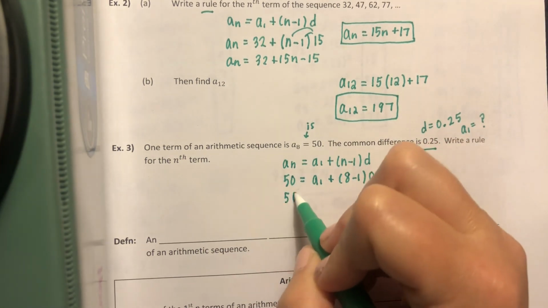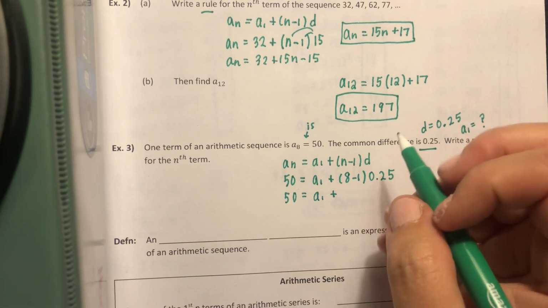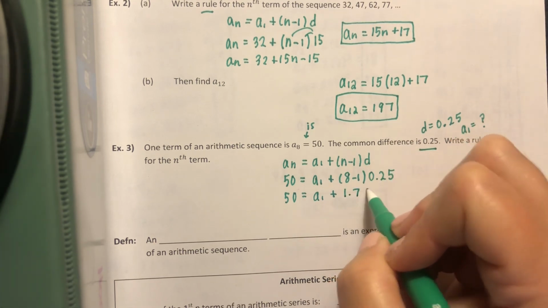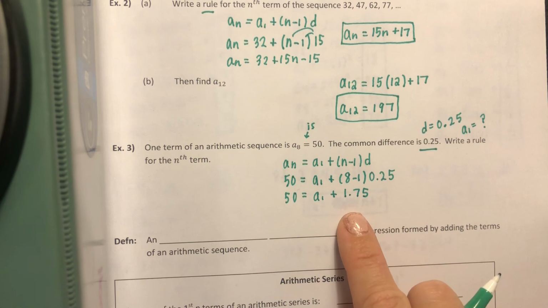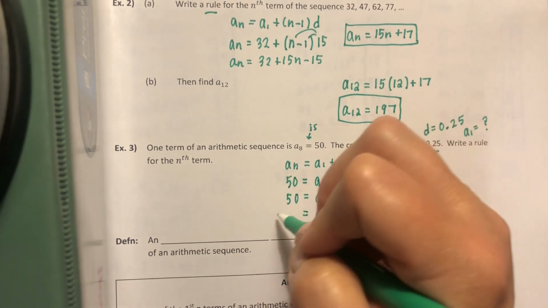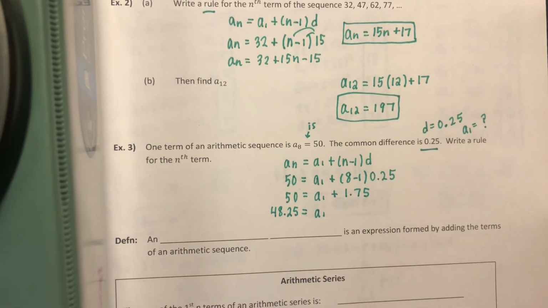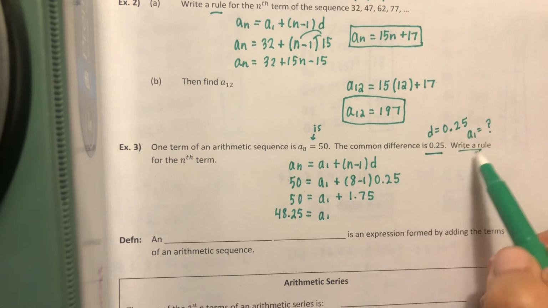Once I get this, I can say 50 is a sub 1 plus 7 times 0.25, which I believe is 1.75. And then just subtract the 1.75 from both sides. So a sub 1 is 48.25. Now, I'm not finished because if you notice, it says write a rule.